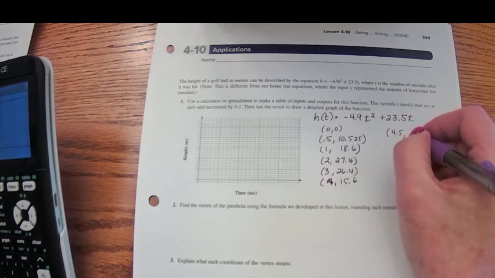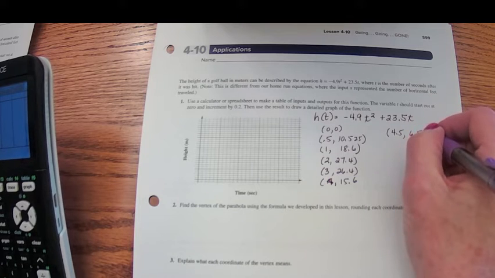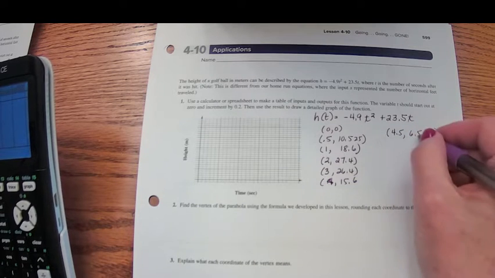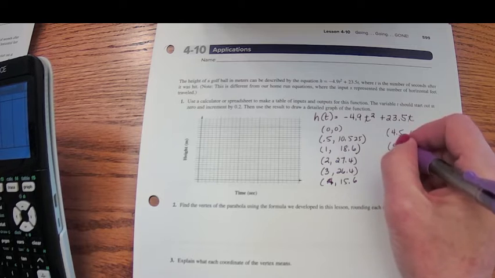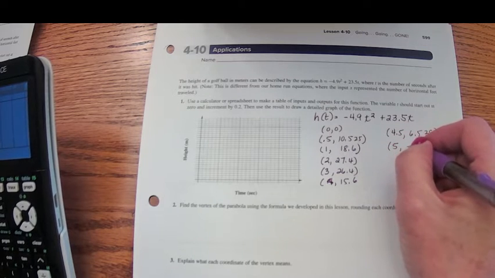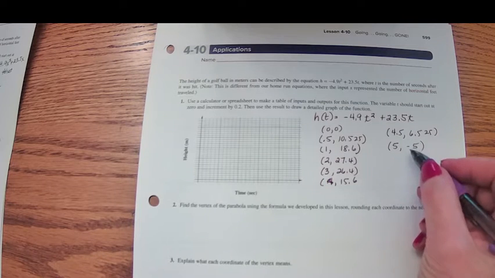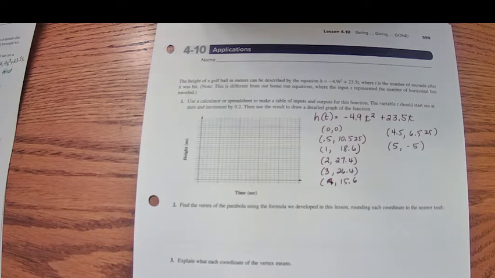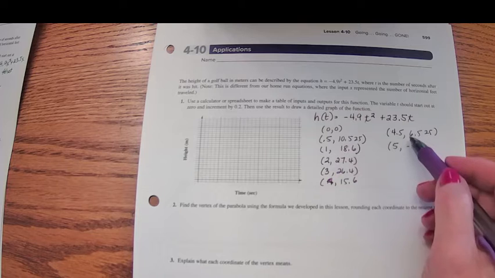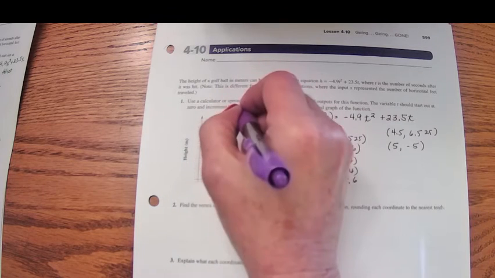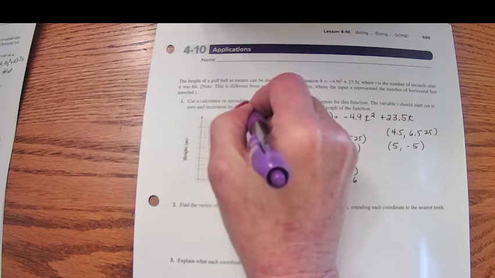at 4.5 seconds, it's at 6.525, and then at time 5 seconds, we go to negative. So this one is not valid. It's already hit the ground by then. But let's go ahead and graph these points. So this is going to be golf ball height.